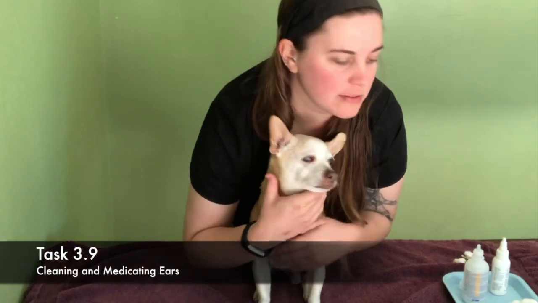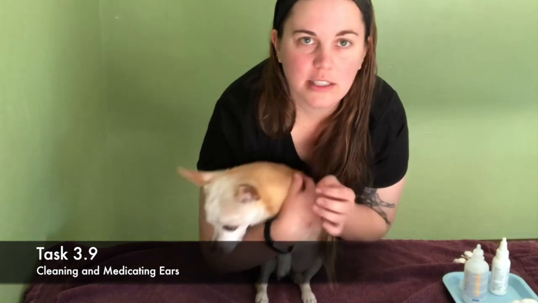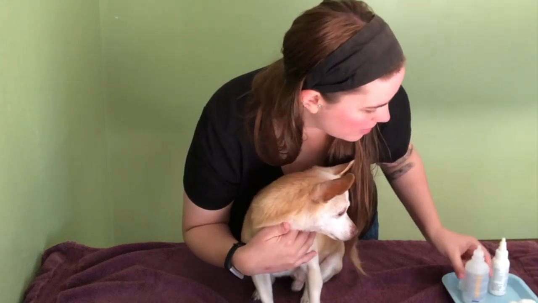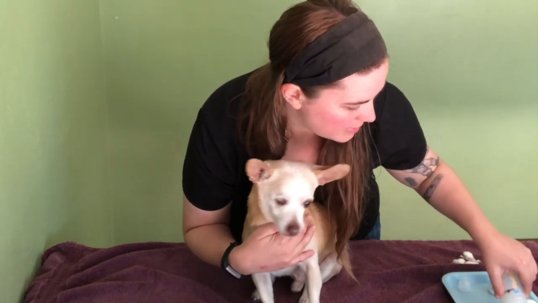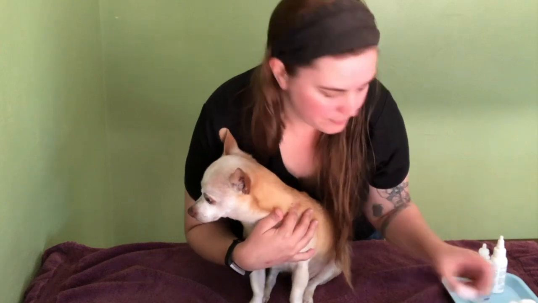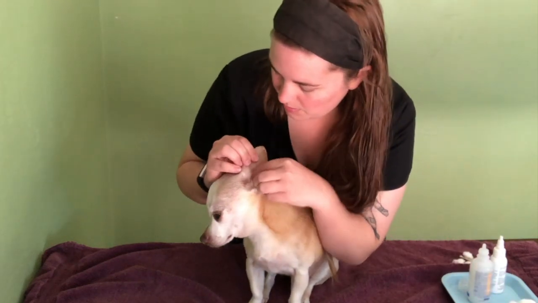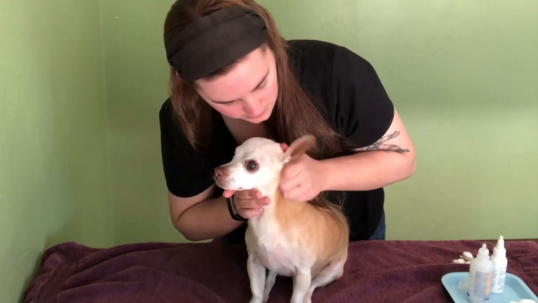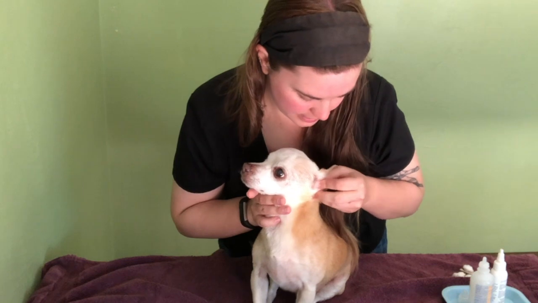We can use two different methods. We can either place the cleaning solution directly in the ear or place it on our cleaning swab. So for Turtle, I'm going to take our cotton ball, put a little bit of medication on it, and place it in the ear, wipe it around. We can even massage the ear a little bit. And then wipe the ear out.